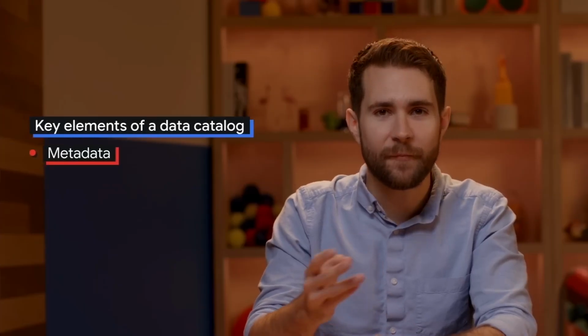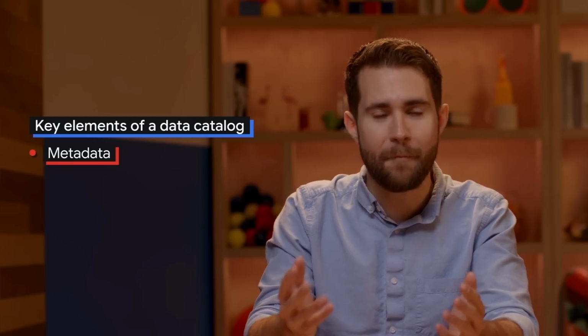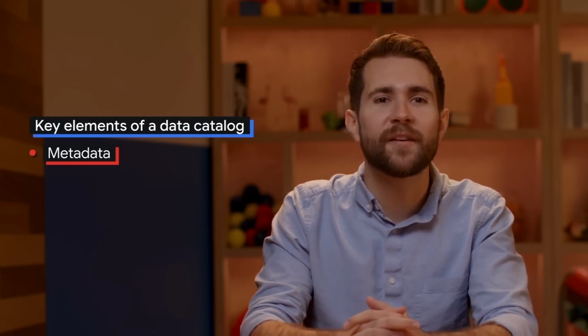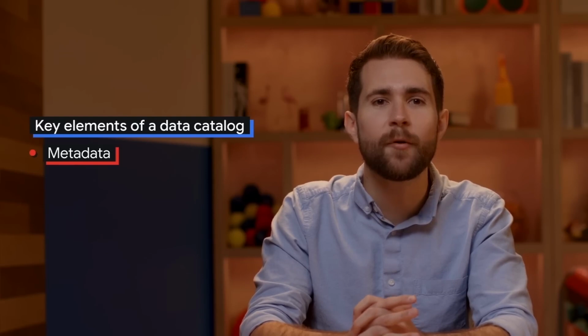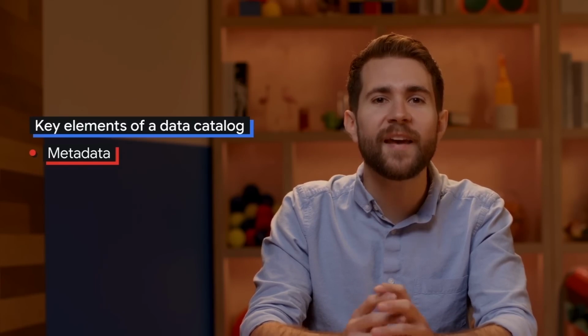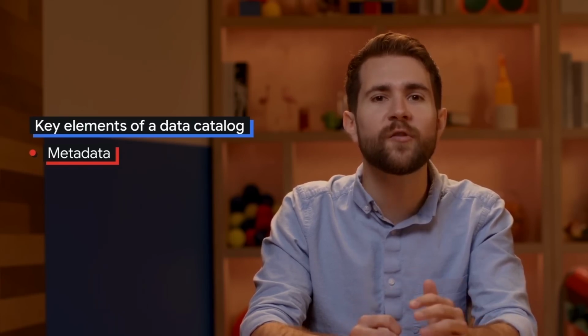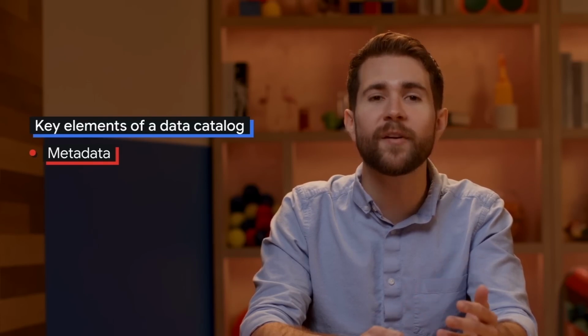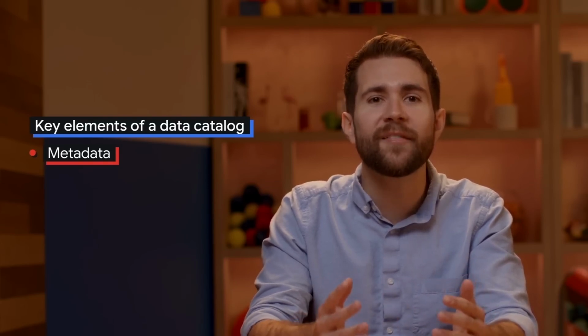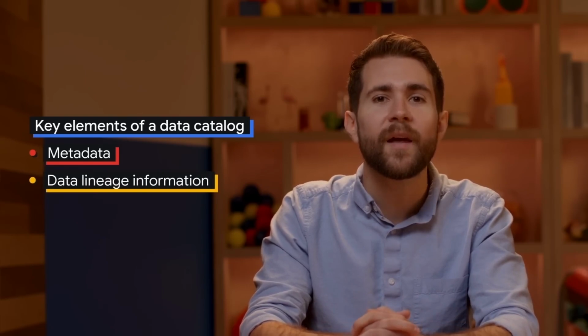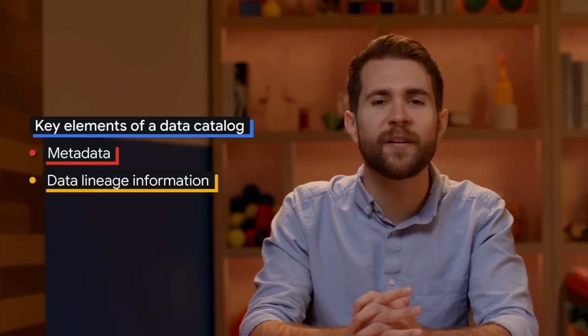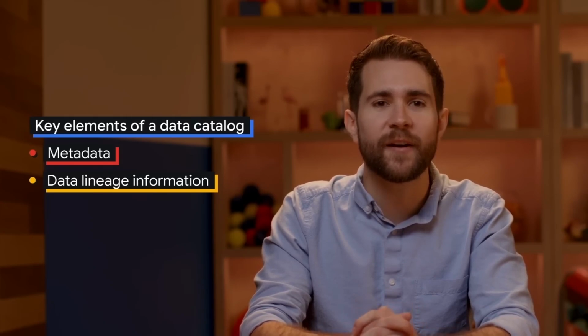Let's explore the key elements of a data catalog that make a data catalog an essential tool for any data-driven organization. One of the key elements of a data catalog is metadata. Metadata, or data about data, is a key to unlocking the data's true value. And data catalogs enable metadata management by organizing and storing important details about the datasets. Data catalogs also enable organizations to track the origin and transformation of data, ensuring reliability and accuracy. With the data lineage information supported by data catalogs, users follow the journey of data, identify any potential issues, and have confidence in its integrity.